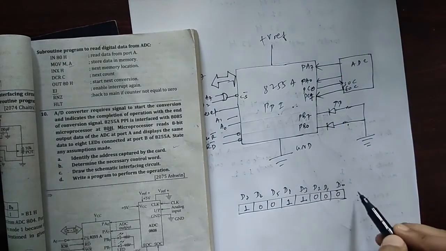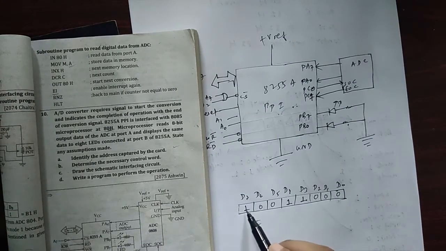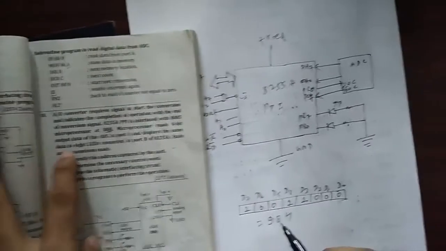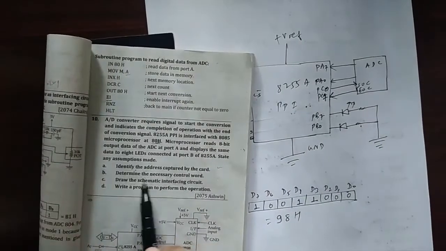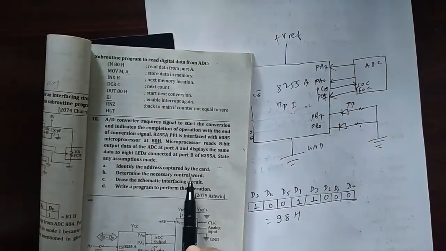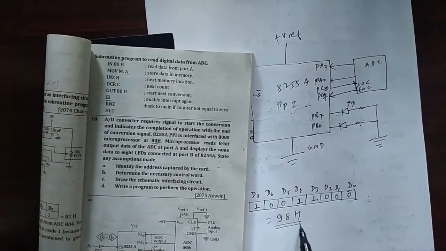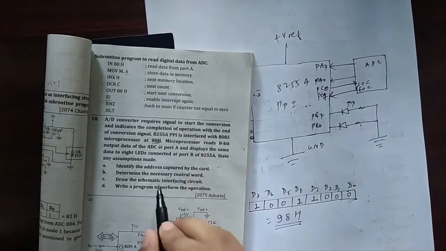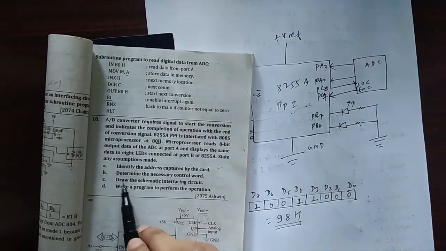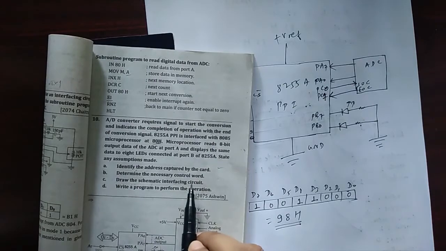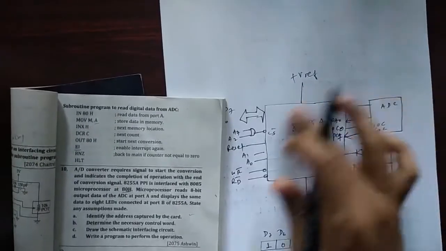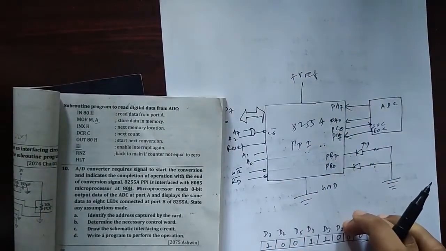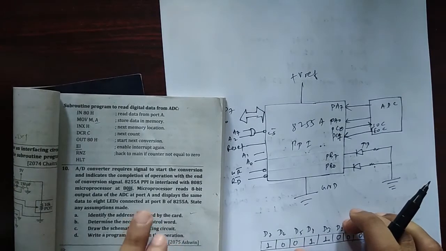So this will be 98H. So this is the answer of this question. Determine the necessary control word. So this will be the control word for this question, and draw the schematic interfacing circuit. This is this diagram. So we have successfully answered these 3 questions.